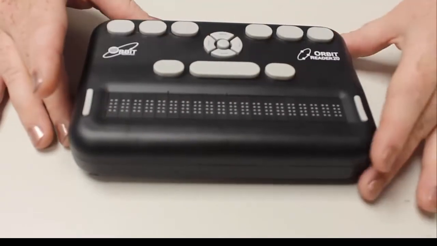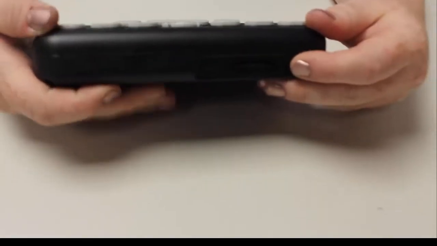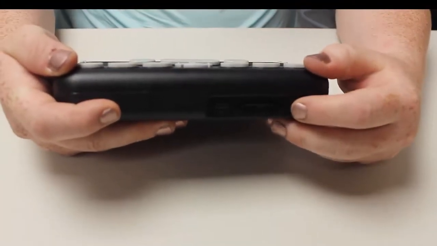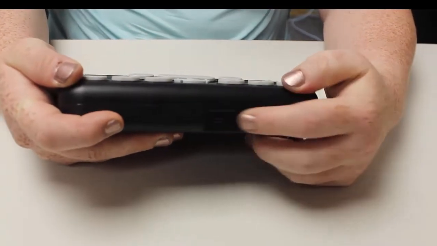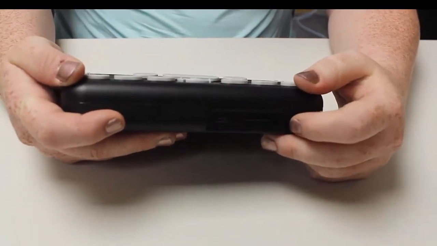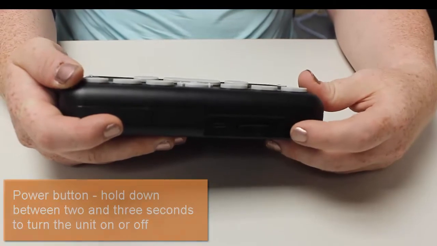So the next thing I'm going to do is turn this around so you can see the back of the unit. And on the back of the unit, I'm going to give them to you from my left, your right. This is the power button.